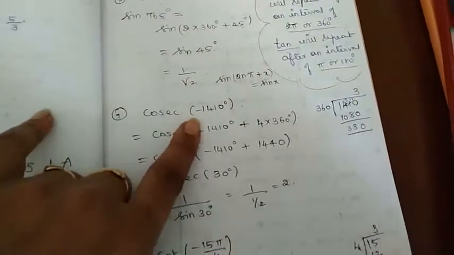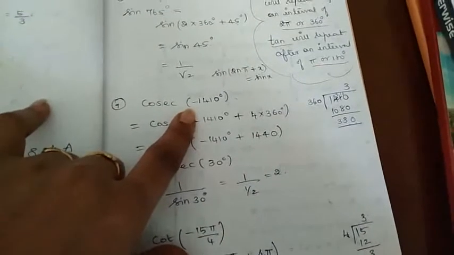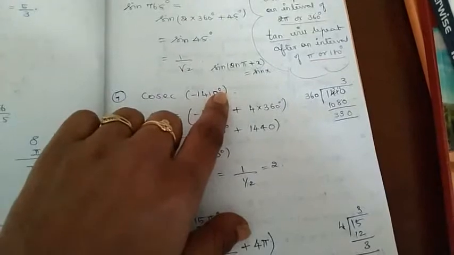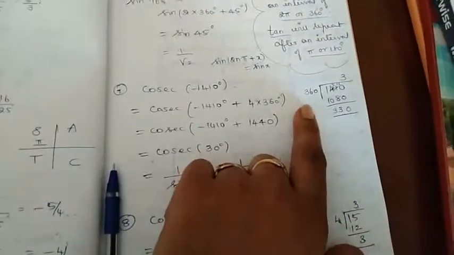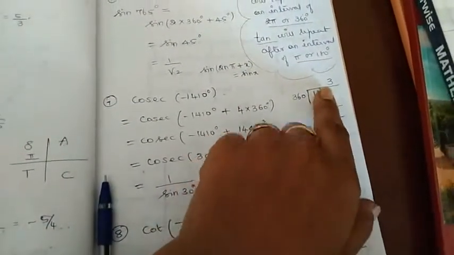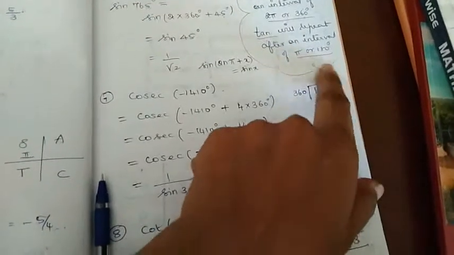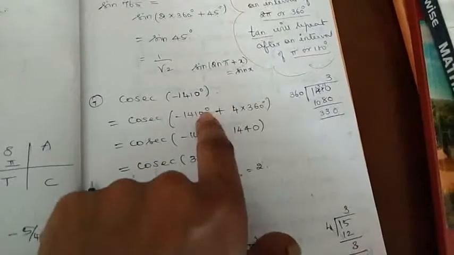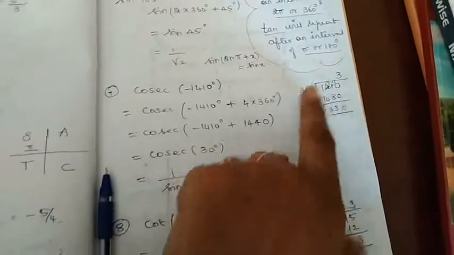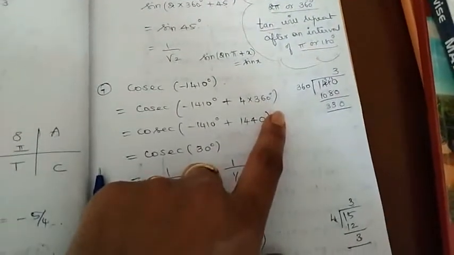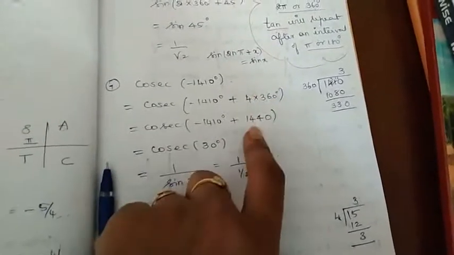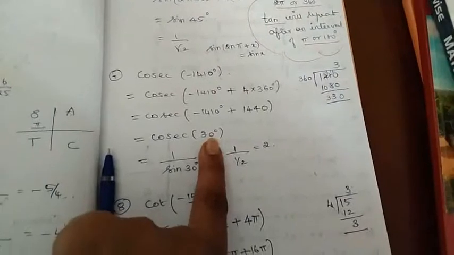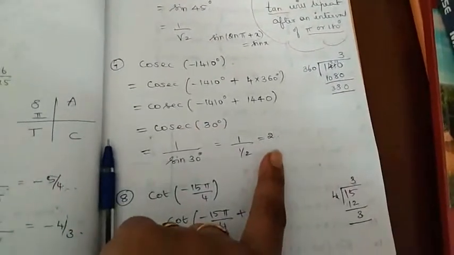But when it comes to a negative angle, what will you do? You have to take that number, 1410, if it is in degree measure, and divide it by 360. You got some quotient, right? The next number of the quotient you have to take. So minus 1410 plus, here we got, 4 times 360 you should write. Okay, multiply and find out the answer. If you subtract, you will get one of the standard angles. Then you can give your answer.